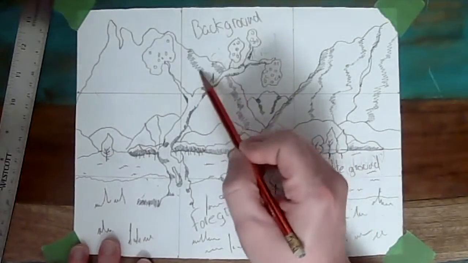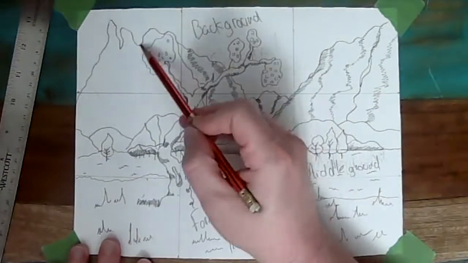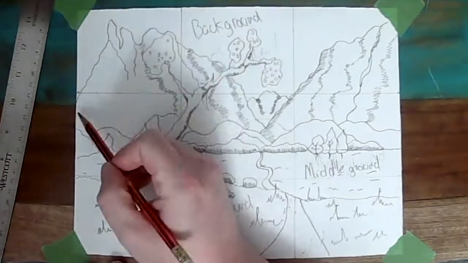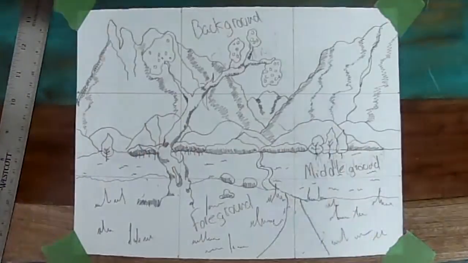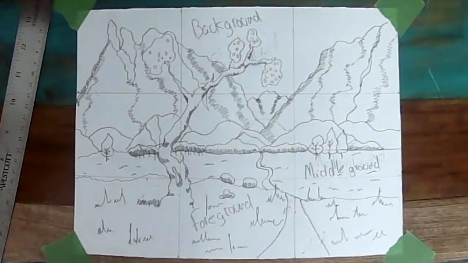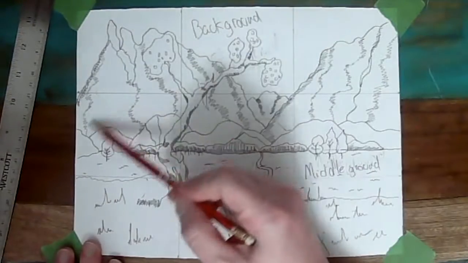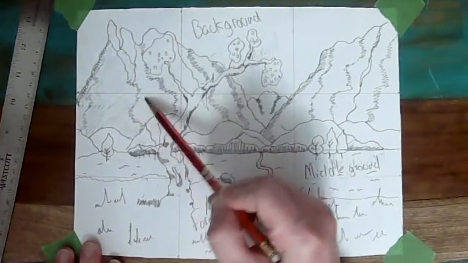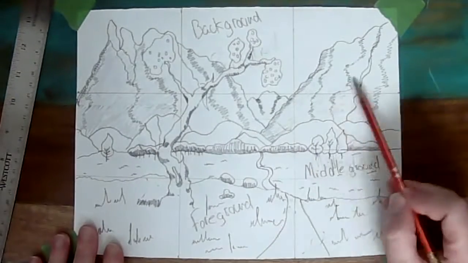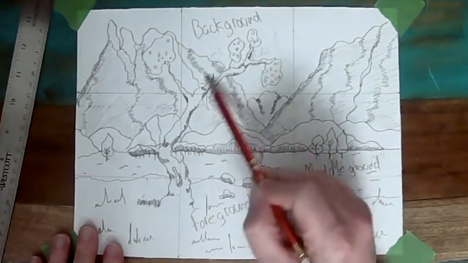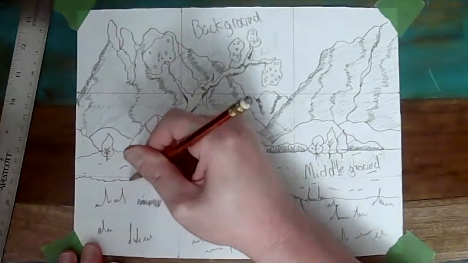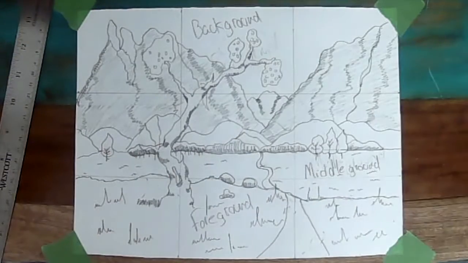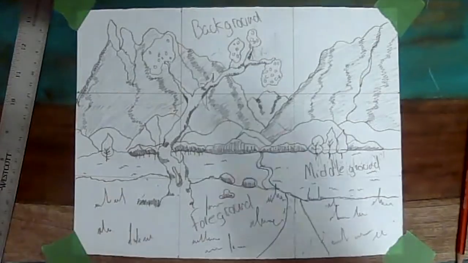Now I'm just going into my mountains and using the side of my pencil to add some shade into the mountains. The reason I'm adding that shade is because I want those mountains to look like they're set a little bit further back and really separate from the foreground and the middle ground.